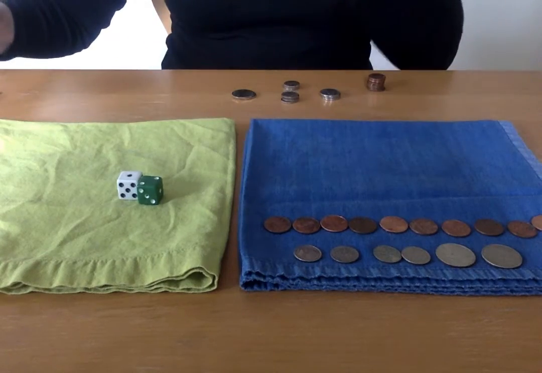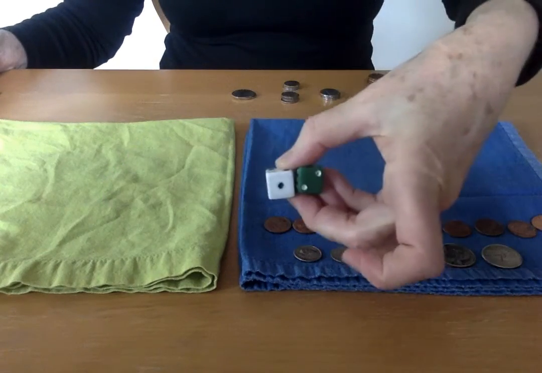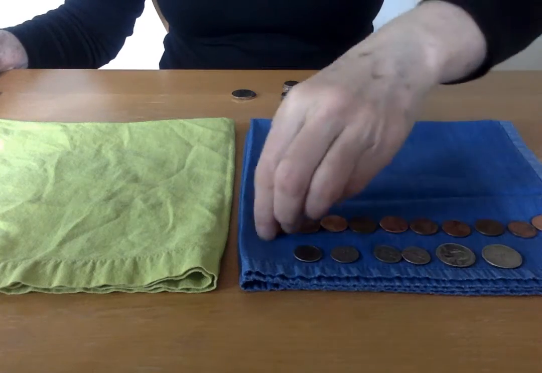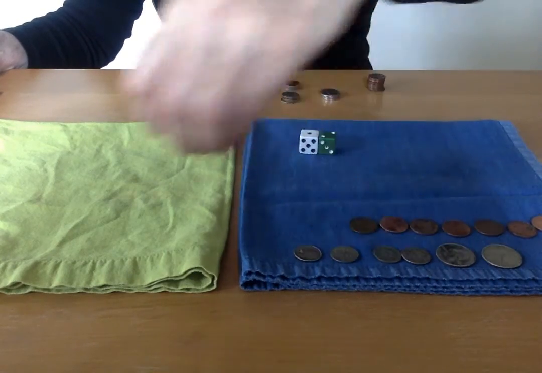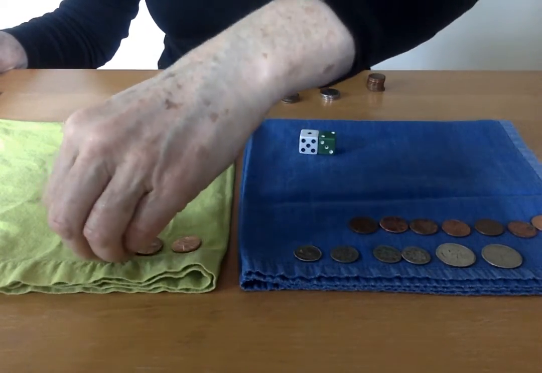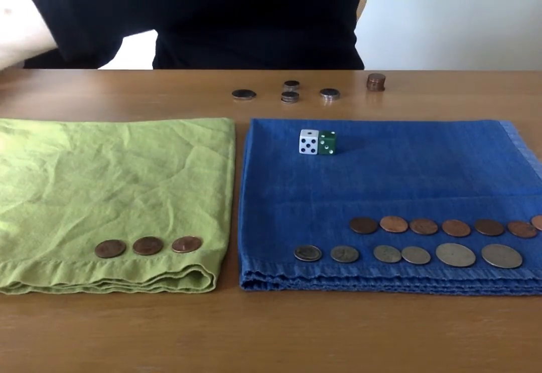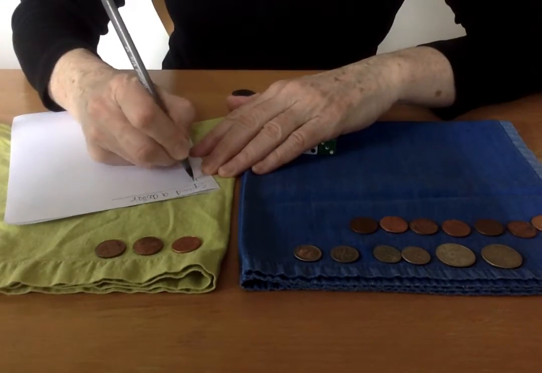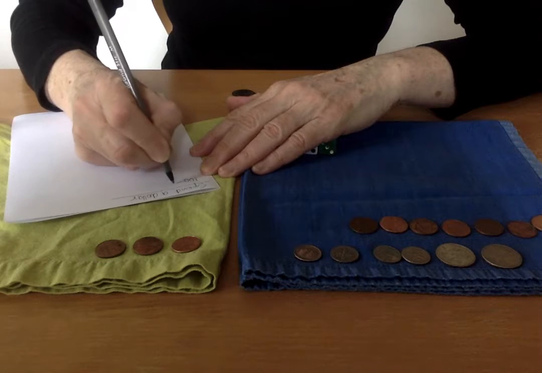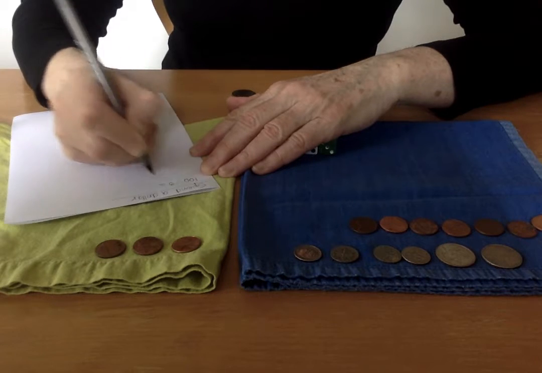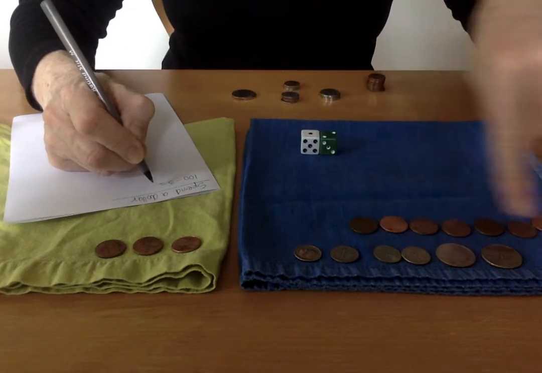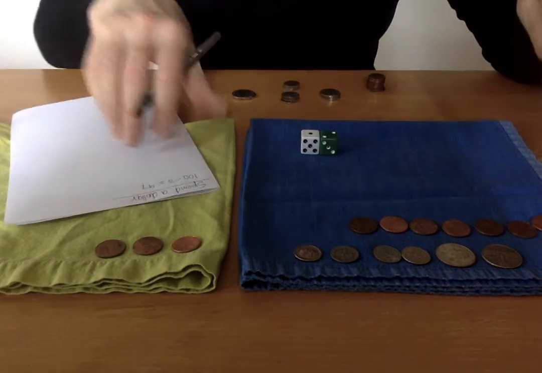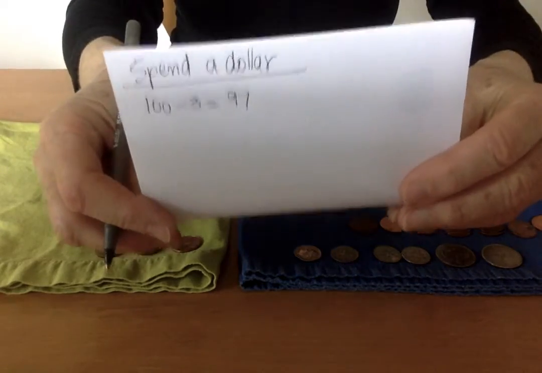So now we're ready to spend 3 cents. 1, 2, 3. We put it here. So we started with 100 cents. We spent 3 cents, and that equals, they can count, 97 cents.